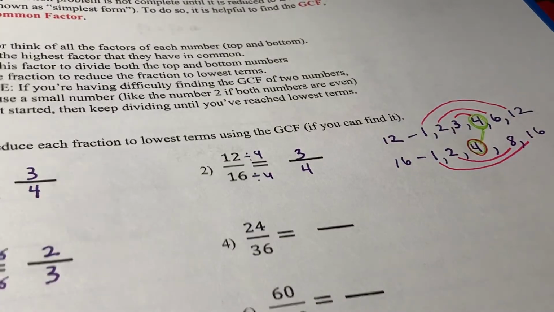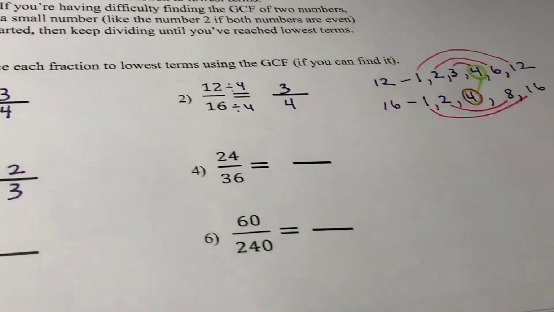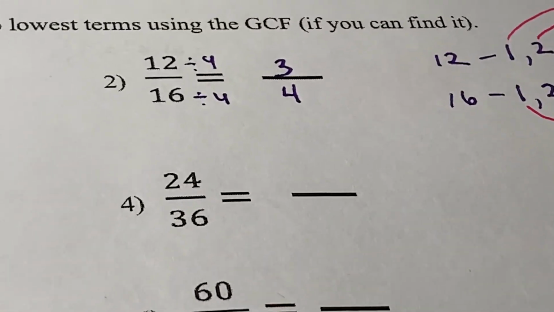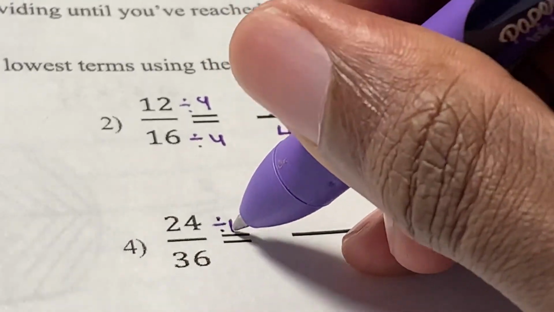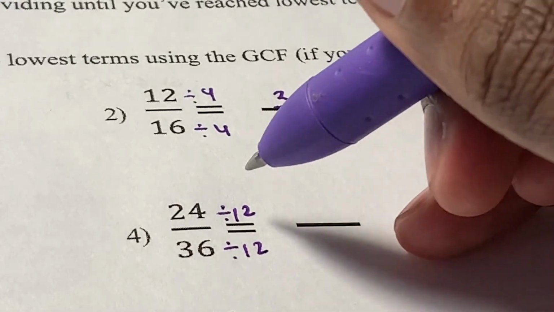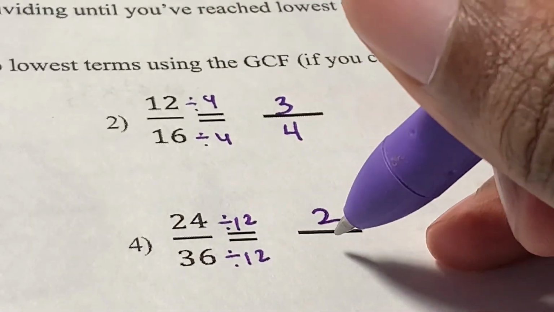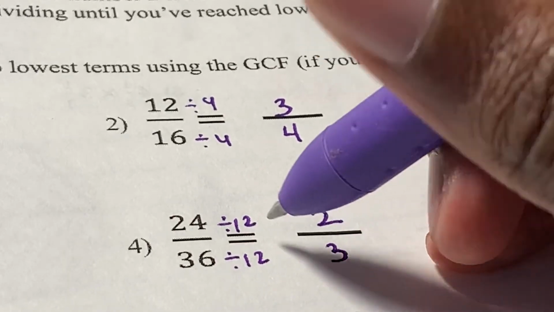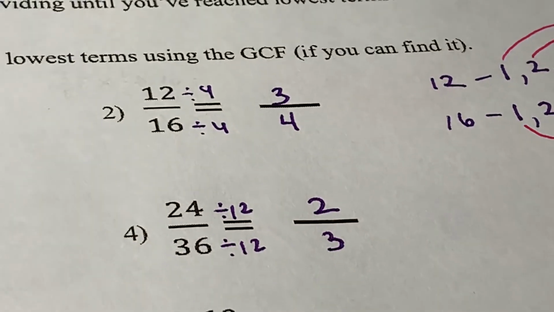Ladies and gentlemen, let's divide by 12. All right. And 2 times 12 is 24, and 3 times 12 is 36. My answer is 2/3.